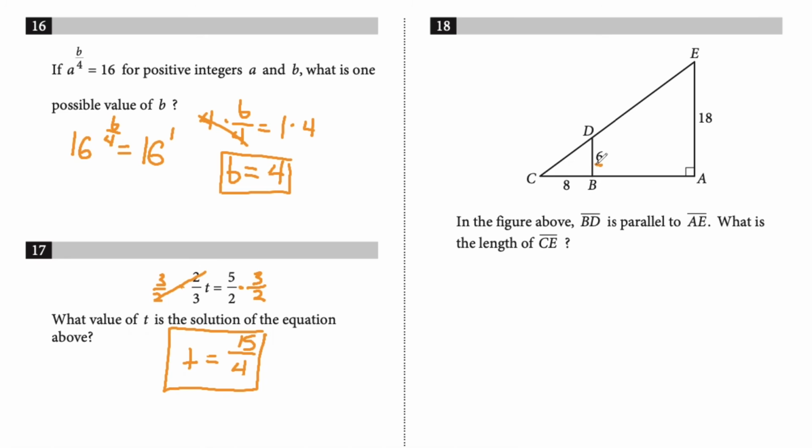Since this is 6 and this is 8, we can use the Pythagorean triples to know that this is a 3, 4, 5 triangle. And they're multiplying each length by 2. So the hypotenuse is going to be 10. Because this is a 3, 4, 5 triangle that's being multiplied by 2.